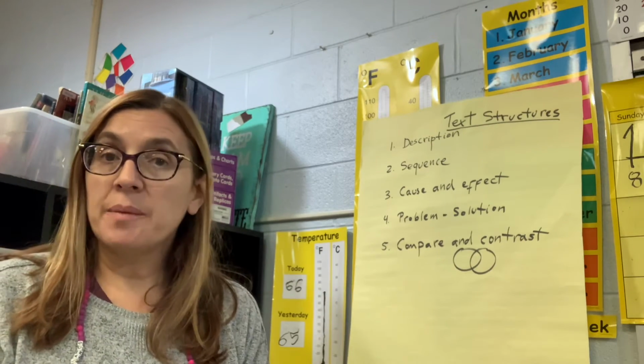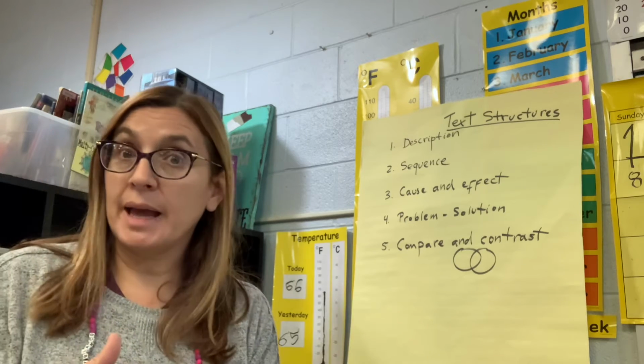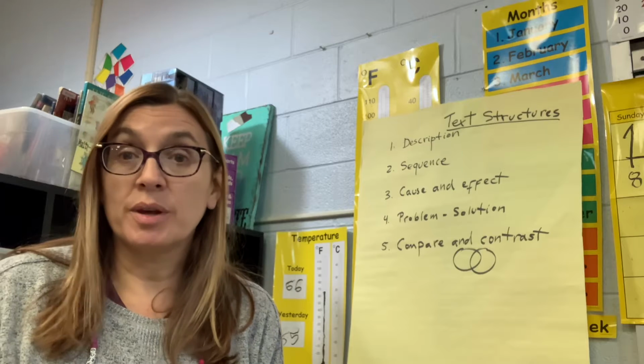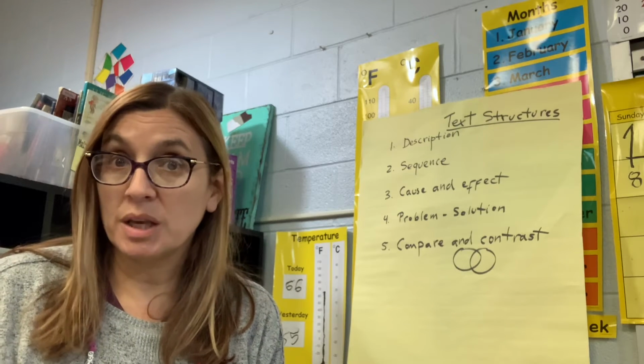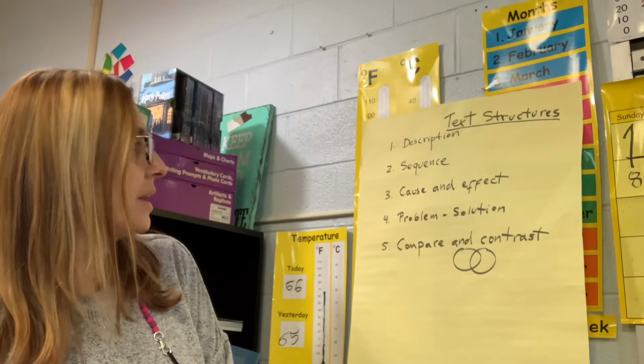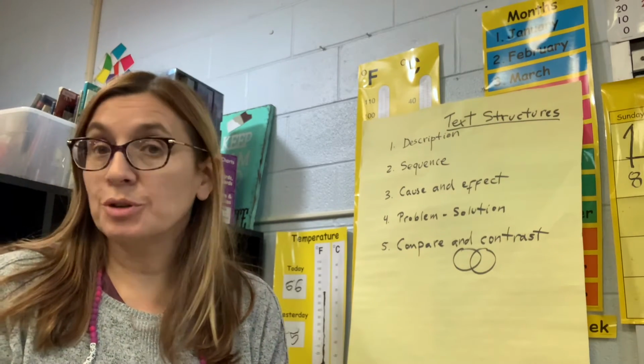Another text structure that is mentioned in your book is cause and effect. Why something happened, or what happened, and why it happened, right? In a minute, we're going to talk about some of those structures that we can find in the story for this week. We are friends. We're friends. The next one is problem solution, right?